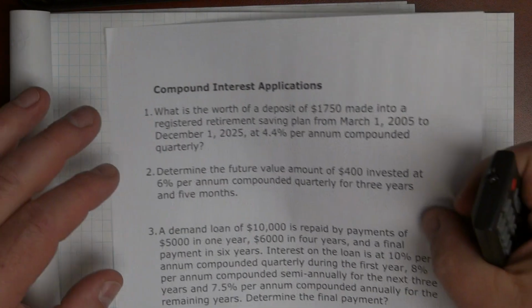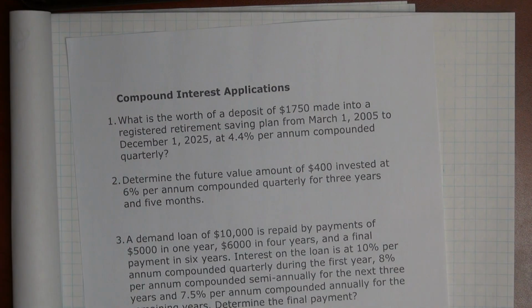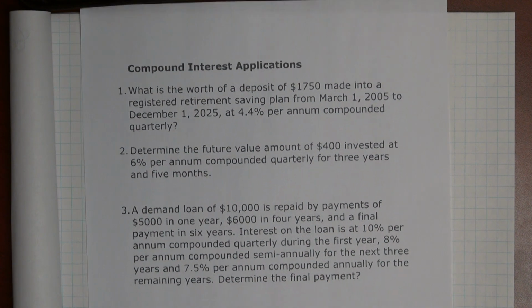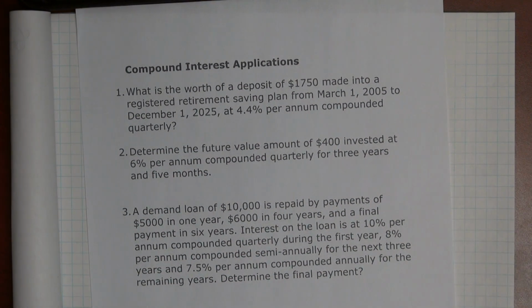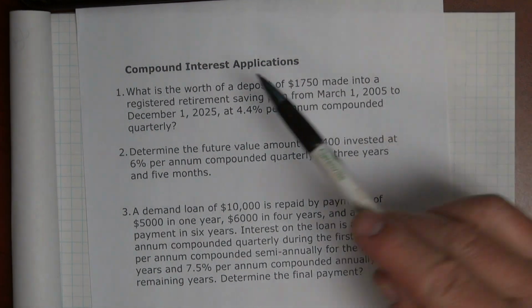Welcome back, everyone. Next we're going to look at the second part of the assignment, which is compound interest application. So we have 3 questions here. They're not overly complicated. It takes some time to work out, so what I'm going to do is work through them now. Taking a look at the first one.